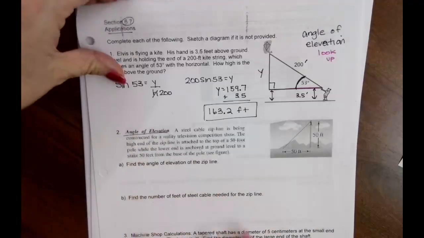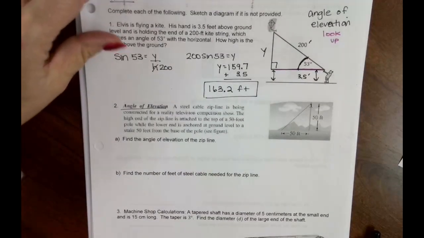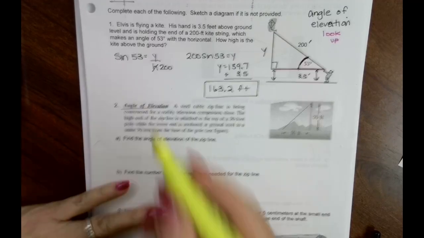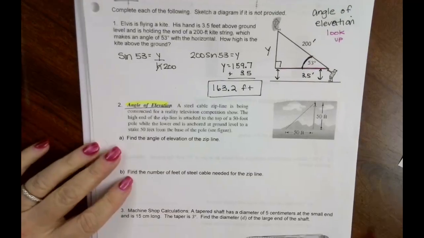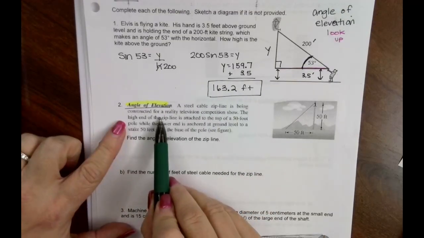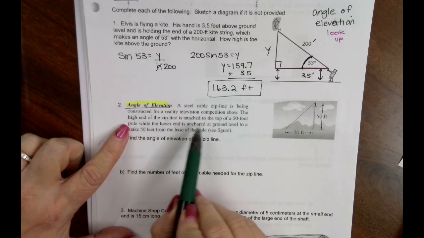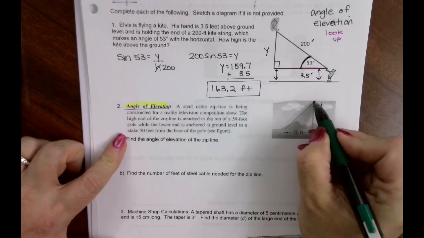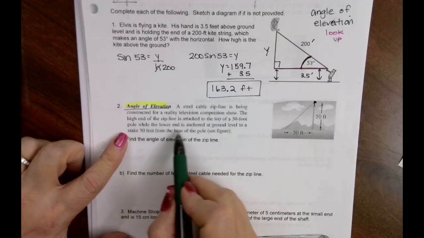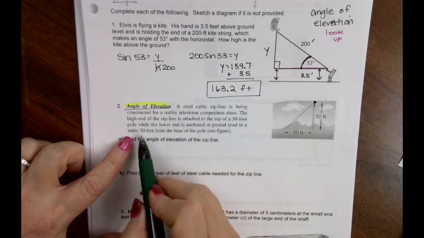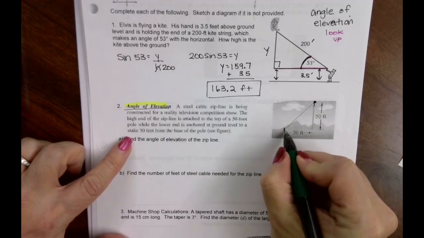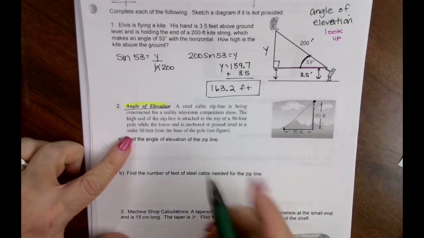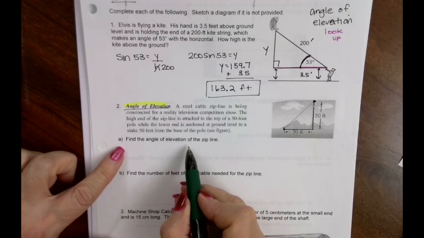Oh, here we go, angle of elevation. So we know right now, angle of elevation tells us that we're going to look up. Sorry, I was getting my highlighter here. So angle of elevation. We're going to look up. It says a steel cable zip line is being constructed for a reality TV show. The high end of the zip line is attached to the top of a 50-foot pole. So here's the pole. Here's the top of the zip line right up here. While the lower end is anchored at the ground to a stake 50 feet from the base. So here's the stake. Here's the base of my pole. Find the angle of elevation of the zip line.